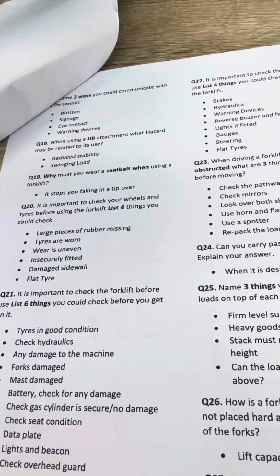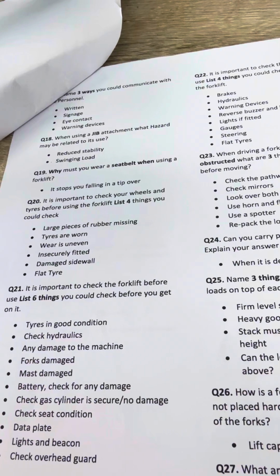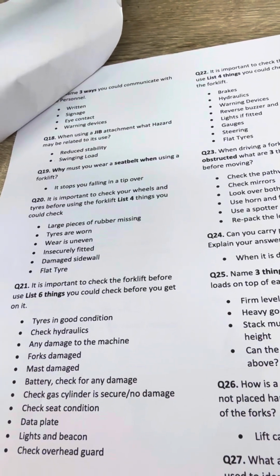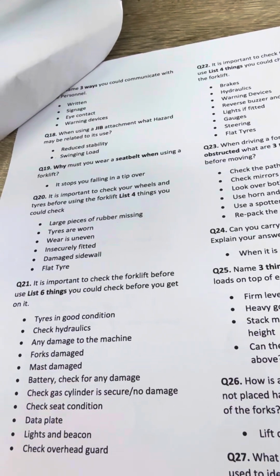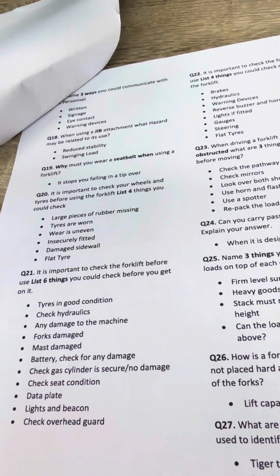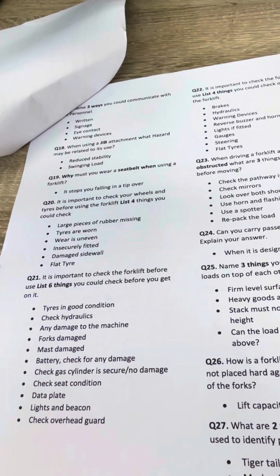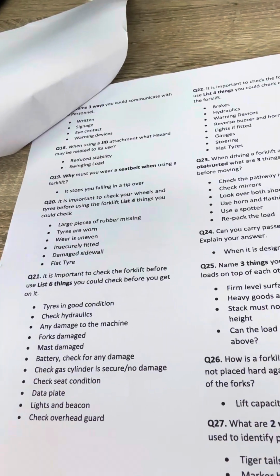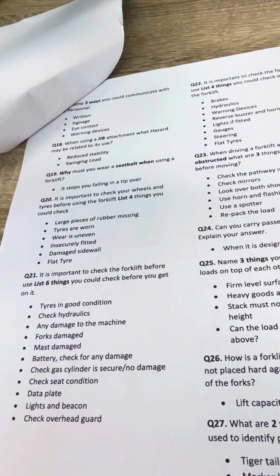1. Large pieces of rubber missing. 2. Tyres are worn. 3. Wear is uneven. 4. Insecurely fitted. 5. Damaged sidewall. Flat tyre.